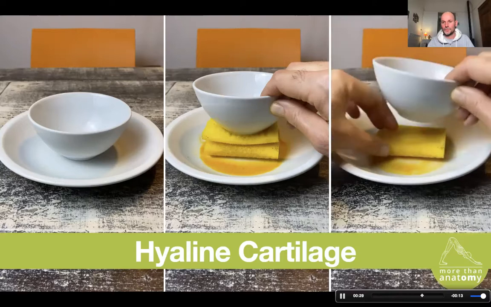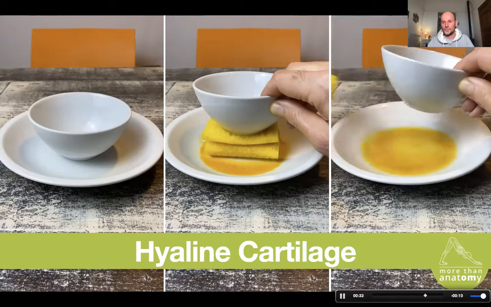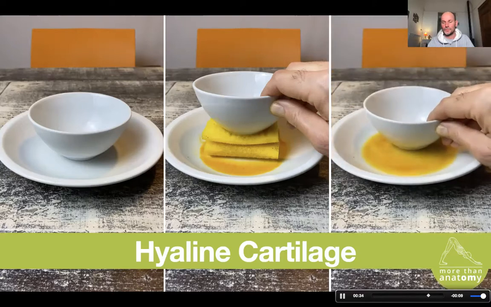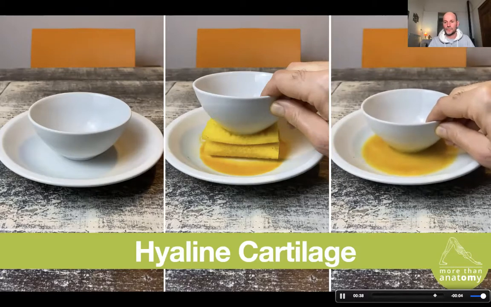And we can get to a point where the cartilage is completely lost, and now we've got bone on bone. That means movement can become very painful and the joint very dysfunctional. Okay, so I hope that illustrates in a really simplistic way the role of hyaline cartilage, the importance of it, and how it's involved in this degenerative condition, osteoarthritis.